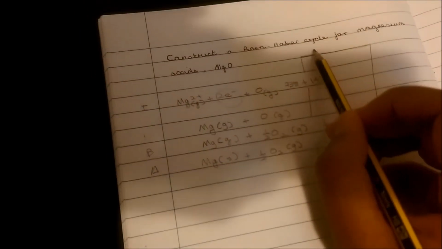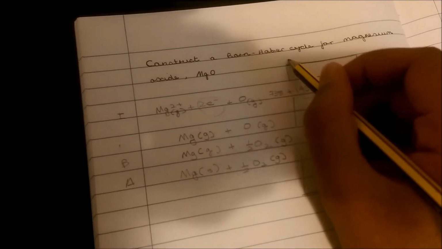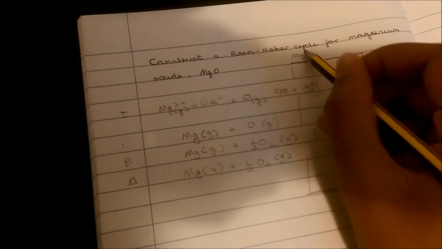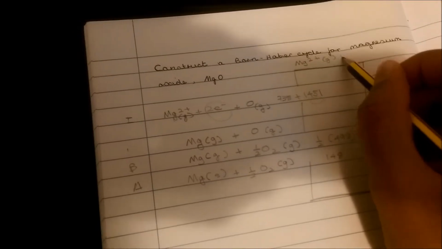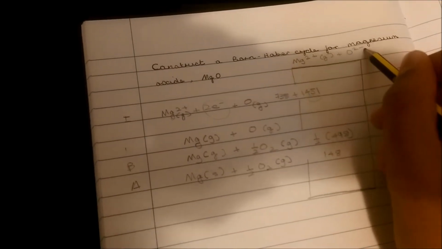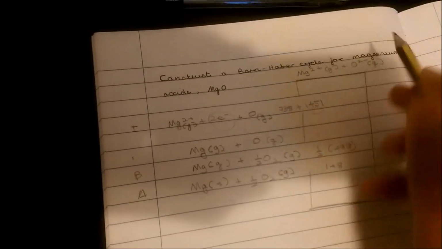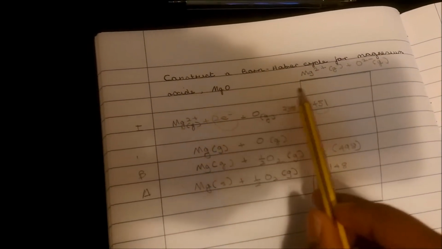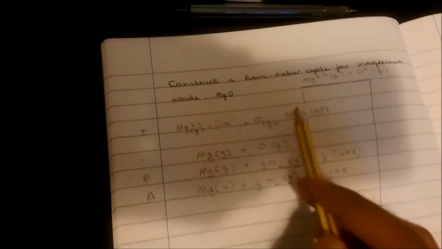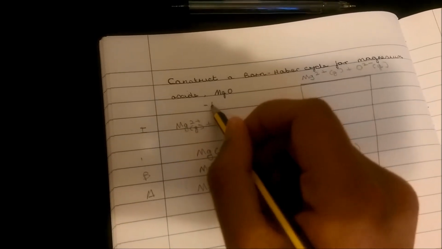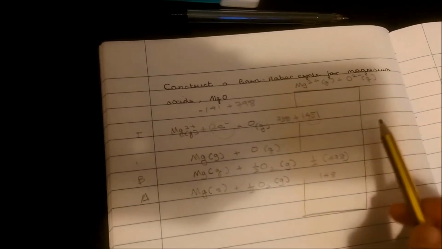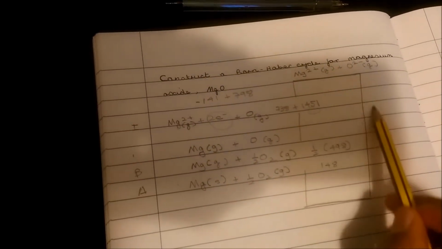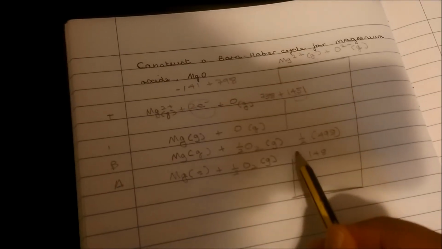So for the electron affinity, you have the equation here, Mg2+ and O2-, and this will have these values.